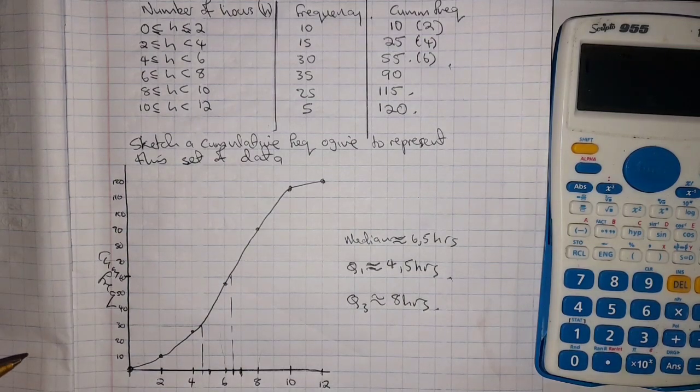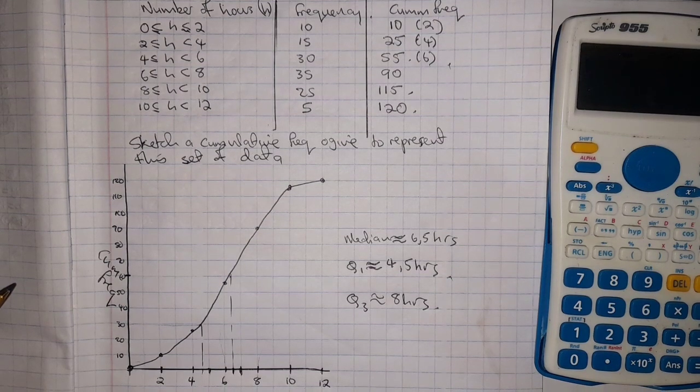That's how we deal with a cumulative ogive and getting the median, upper quartile and lower quartile from our drawn cumulative frequency ogive. Remember, practice makes perfect. Continue practicing. You'll eventually become perfect. Enjoy.